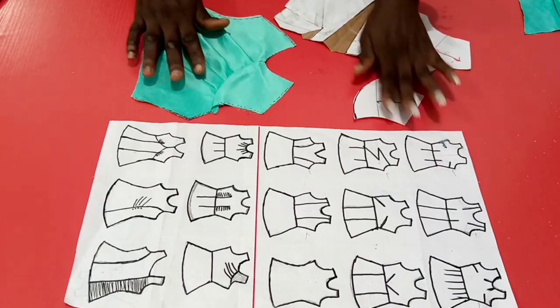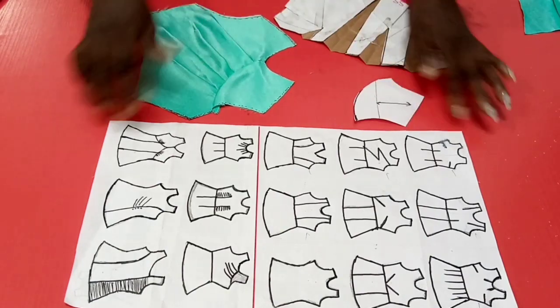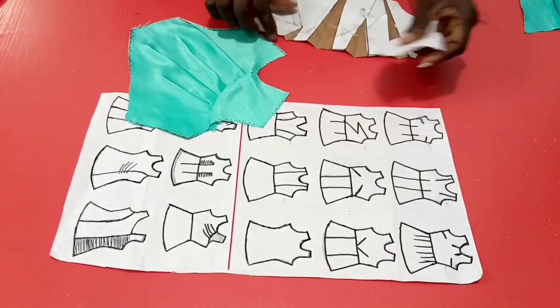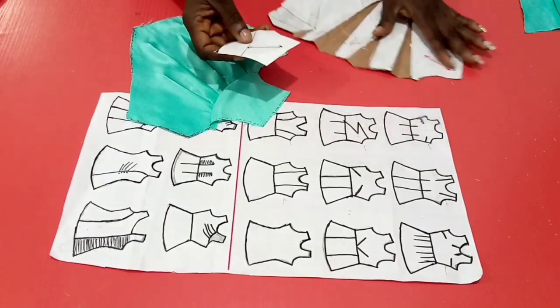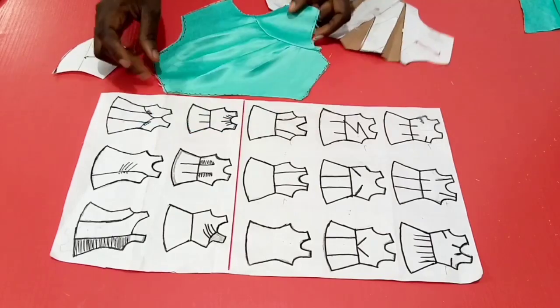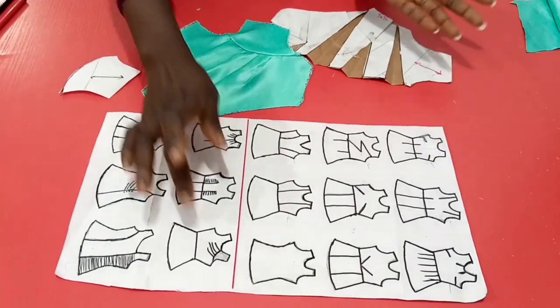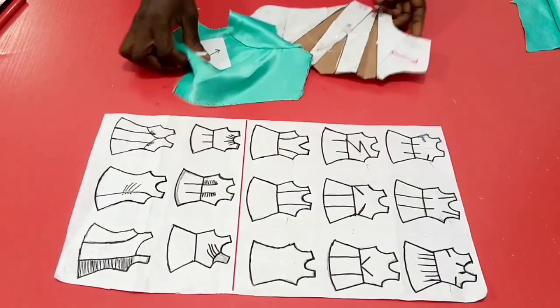So this is what we have after sewing. We've been able to arrive at this particular design using this particular pattern that we drafted, and here we are. So that is that about this particular design.